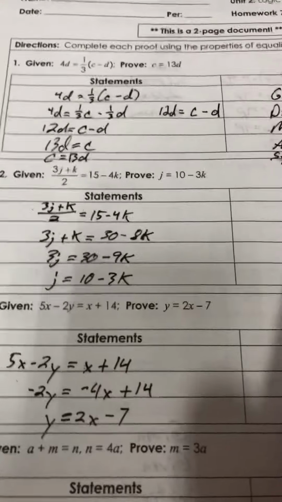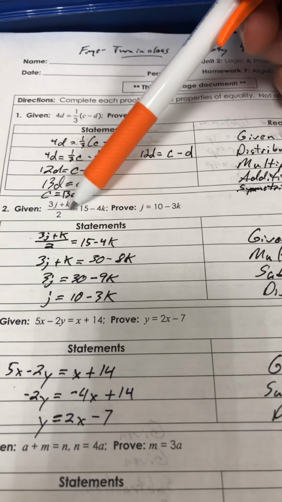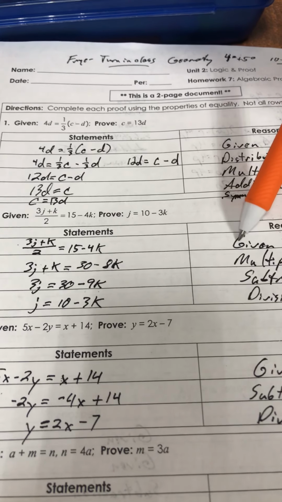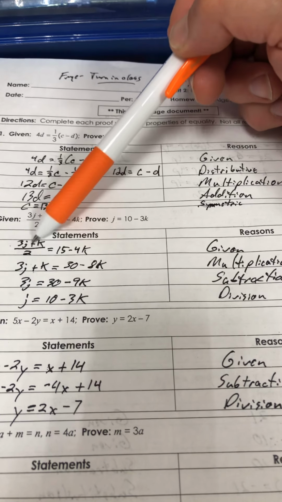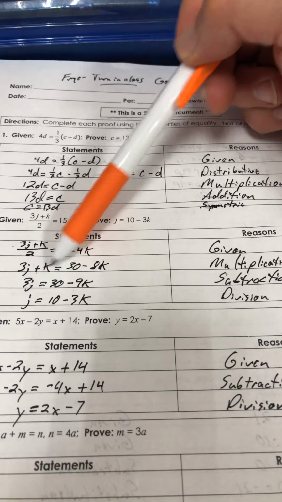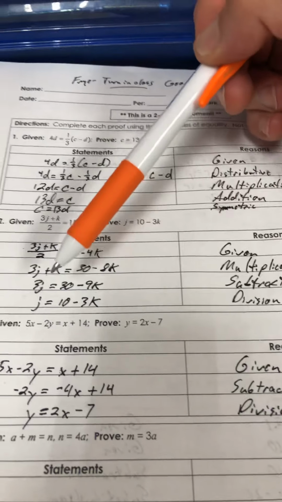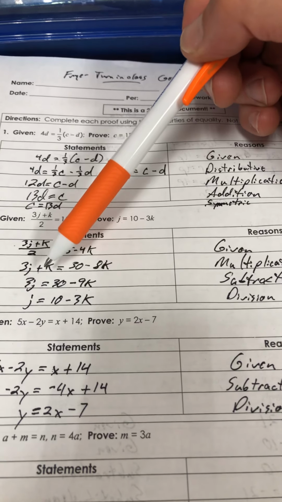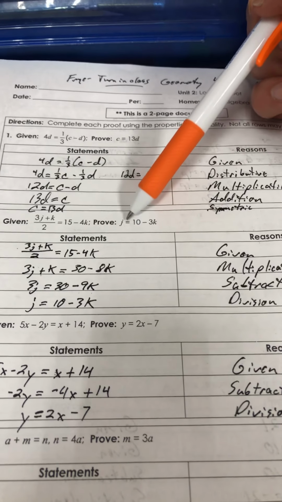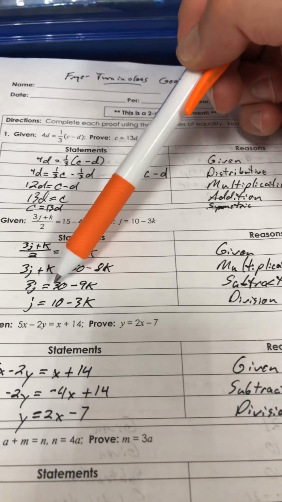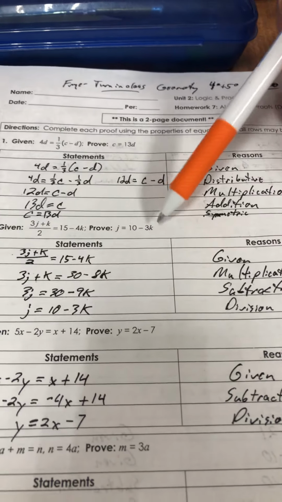I even did number 2. Usually I just do the odds, but you could see what I'm doing here. I just copied what the given statement was. Once again, that's the first step you could do in all of them. And then what I did is I multiplied everything. You see, this is divided by 2 over here, so I multiply everything by 2 to undo that. And then this 15 becomes 30, this 4 becomes 8. So that's the multiplication. And then I subtracted a K from both sides, so I'm getting closer to getting that J. I needed to prove J by itself. So that was the subtraction. And then I just divide everything by 3, and it ends up being what I'm proving. So that's division.